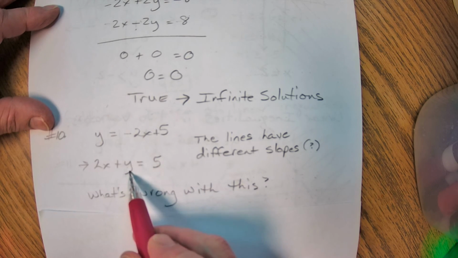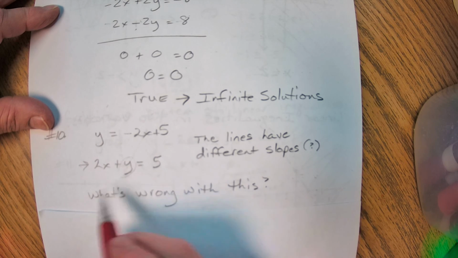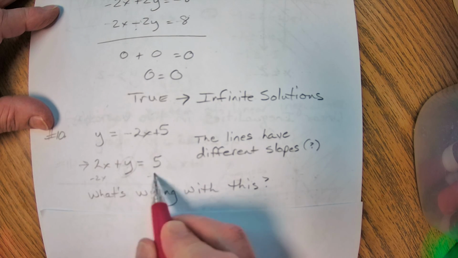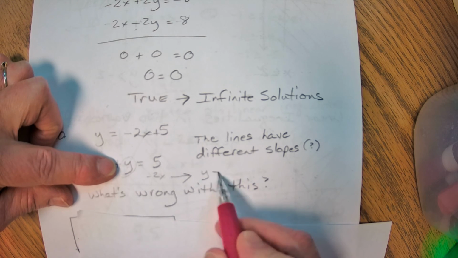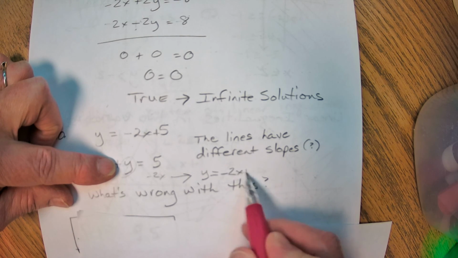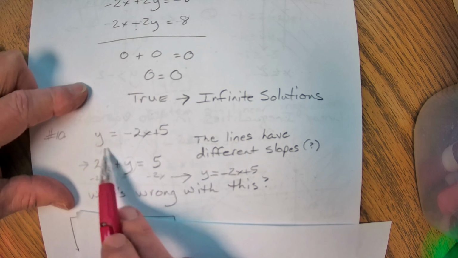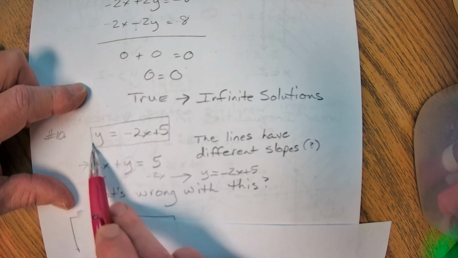Well, in order to get y by itself, I'd have to subtract 2x from both sides. And doesn't that give me y equals negative 2x plus 5? Oh, look, it's the same exact equation.